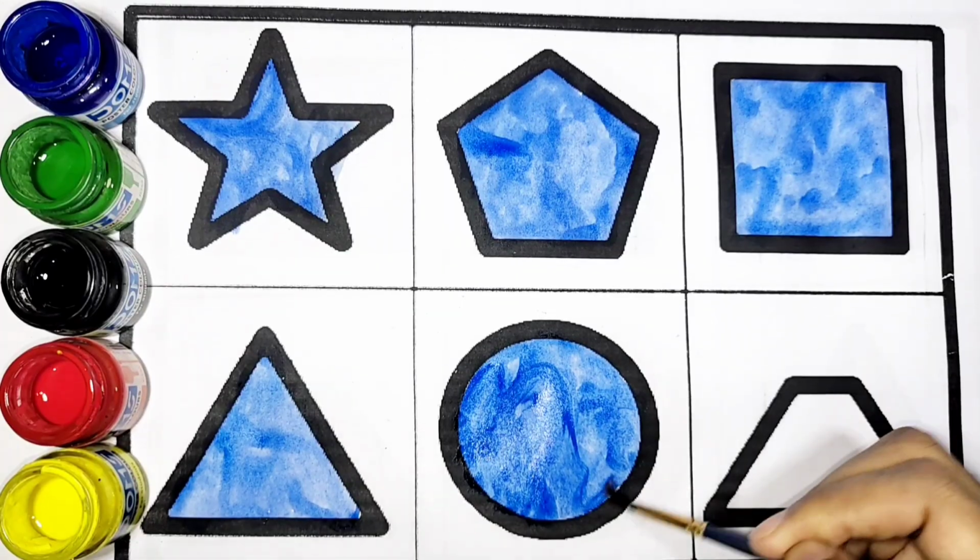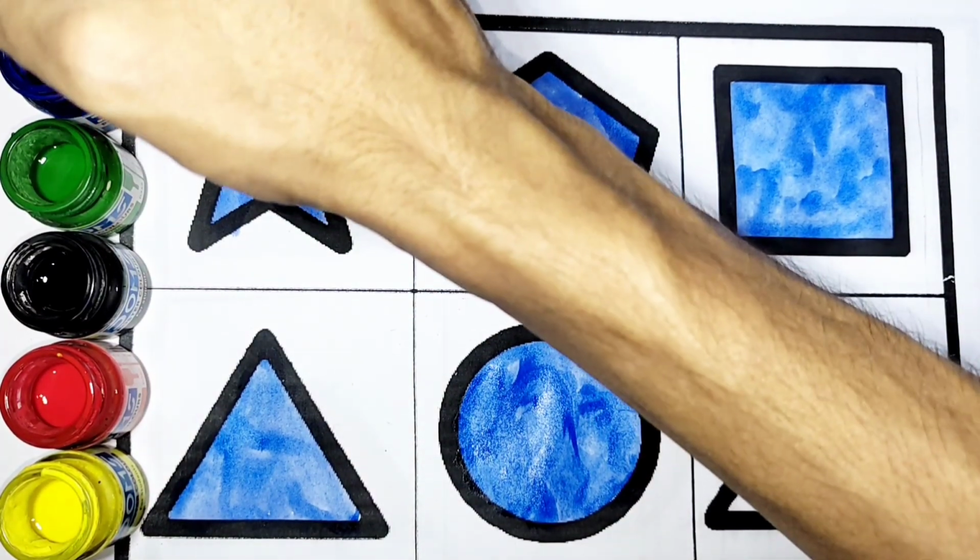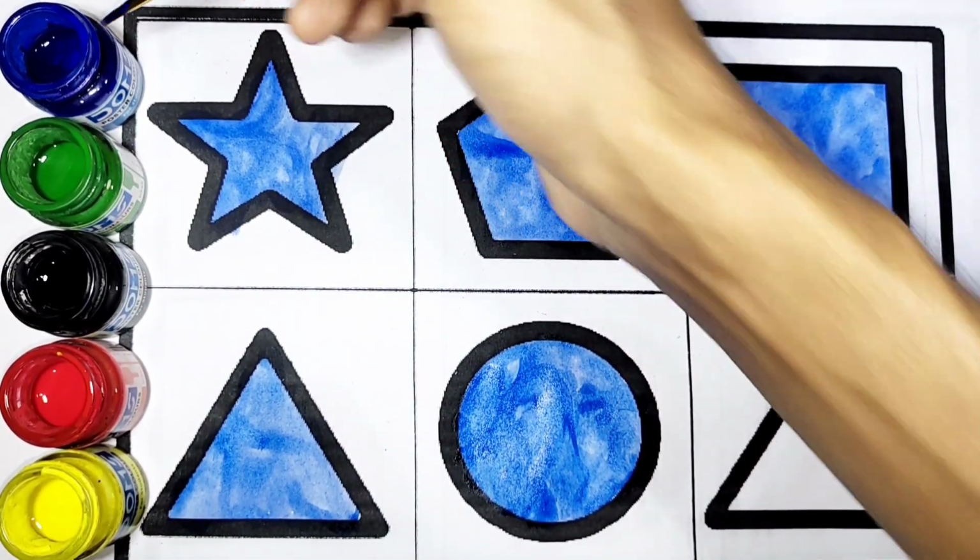The last one is trapezoid. We are again using the color of blue.